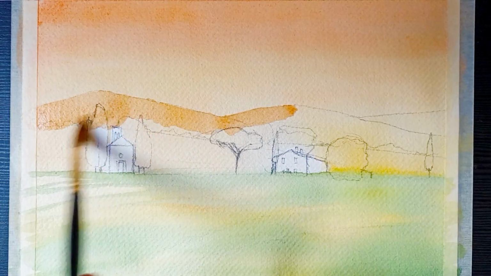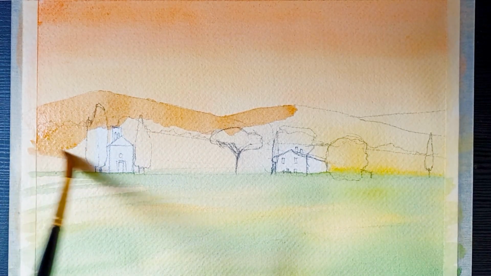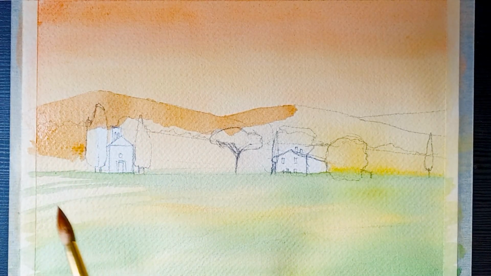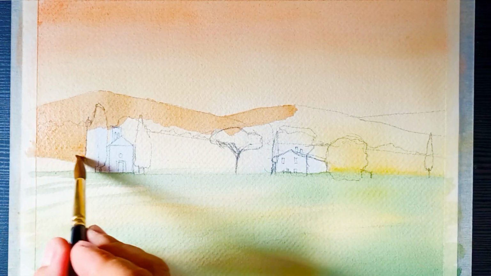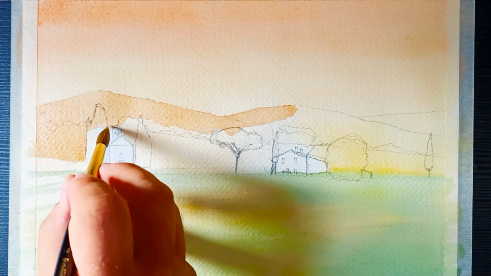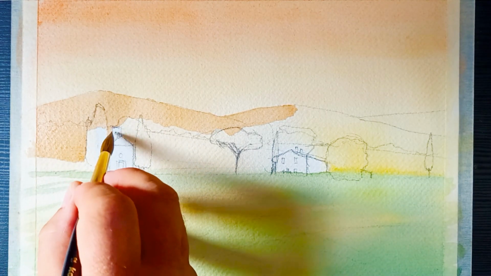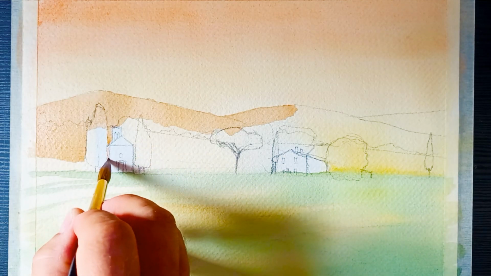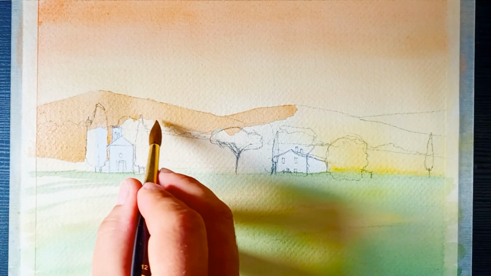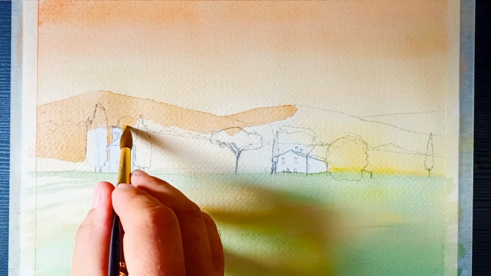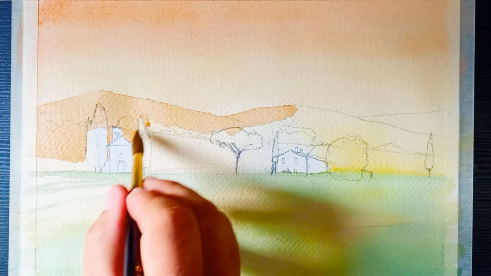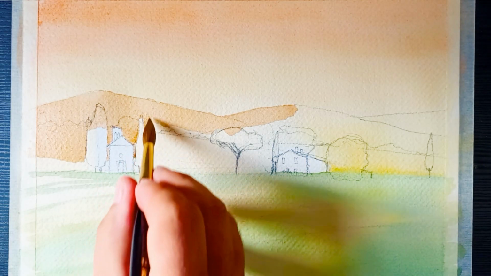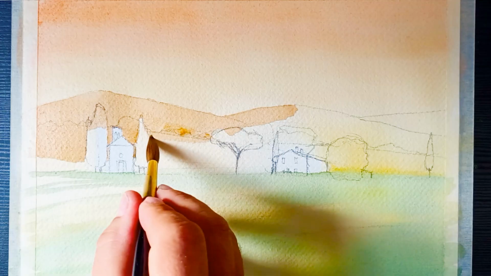I'm basically doing this as a sunset scene, and I'm applying some coloring to the mountains in the background. This is the mountain in the background, which is going to be orange or brownish, and it's going to reflect the light from the rest of the landscape, which is in sunset.